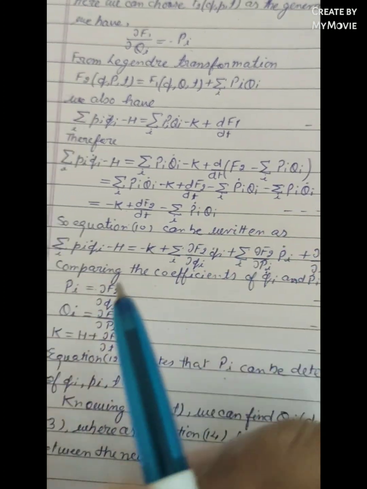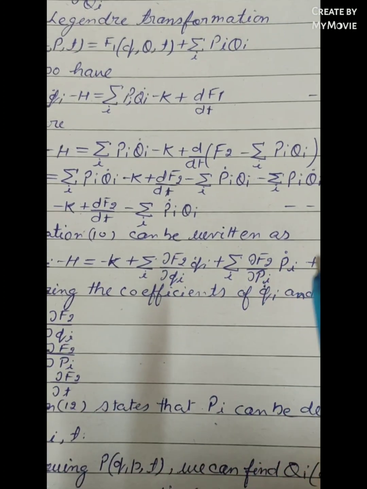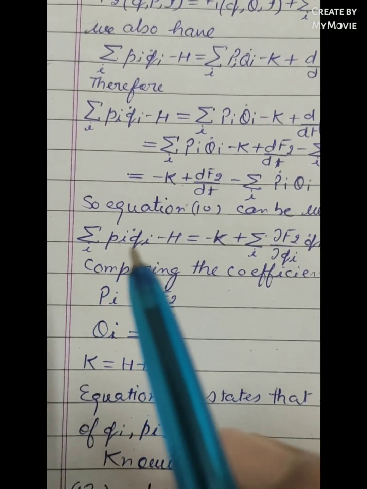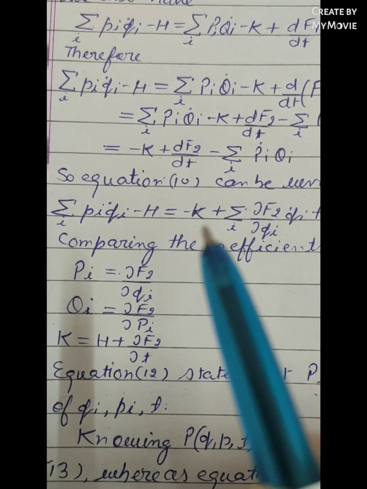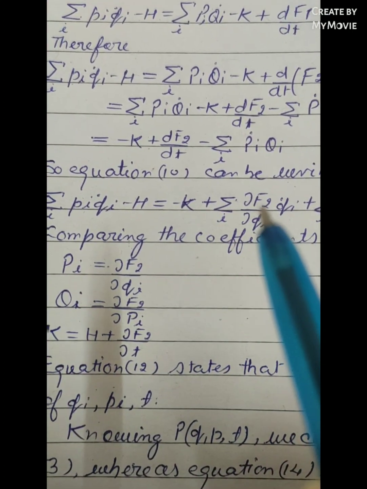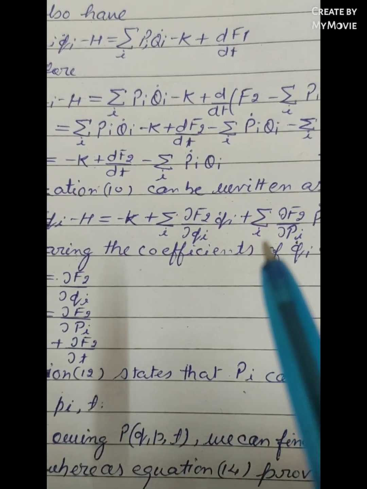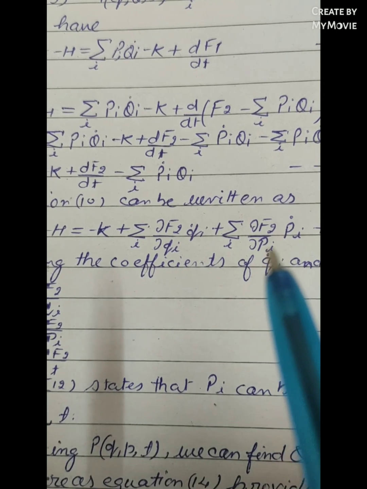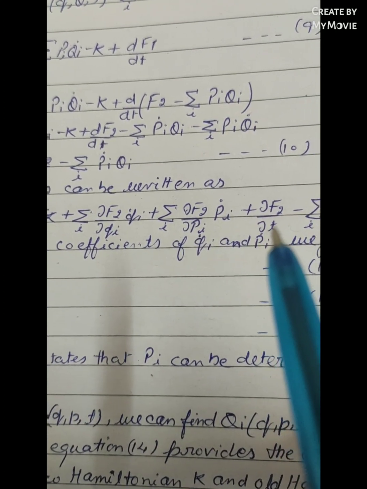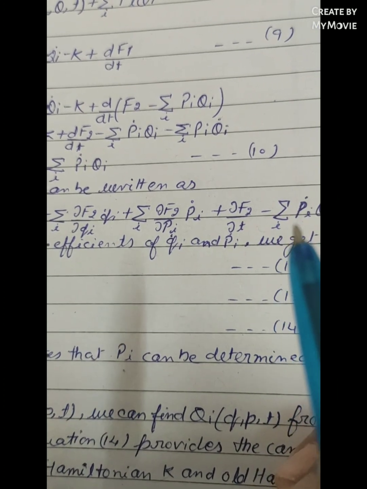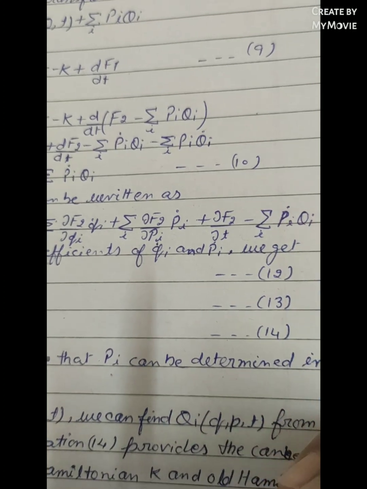This is equation 10. So equation 10 can be written as Σ pi qi dot − H = −K + Σ ∂F2/∂qi qi dot + Σ ∂F2/∂Pi Pi dot + ∂F2/∂t − Σ Pi dot Qi.